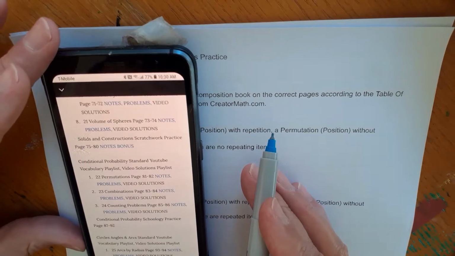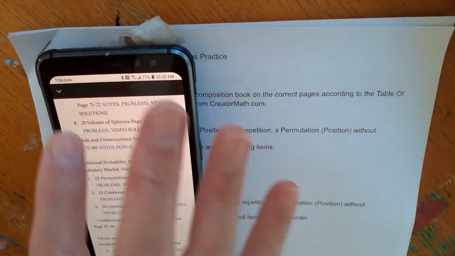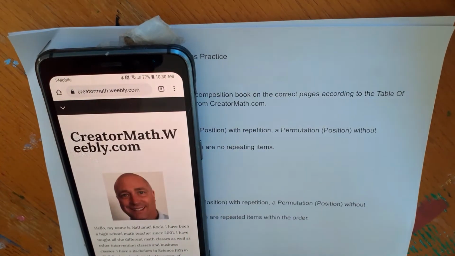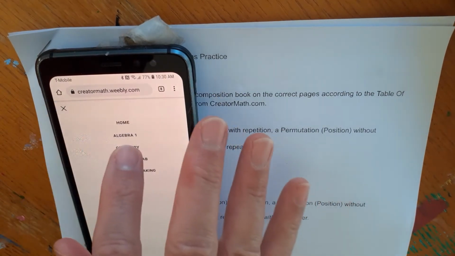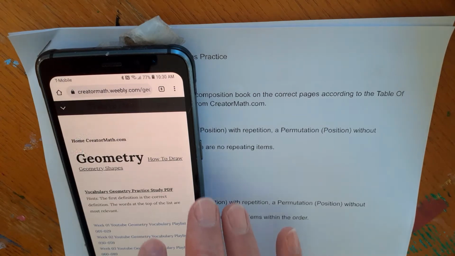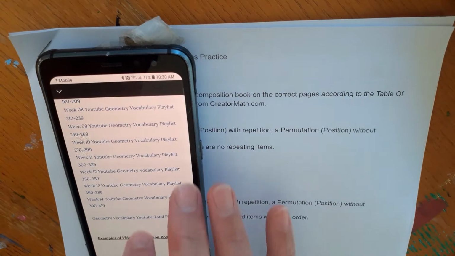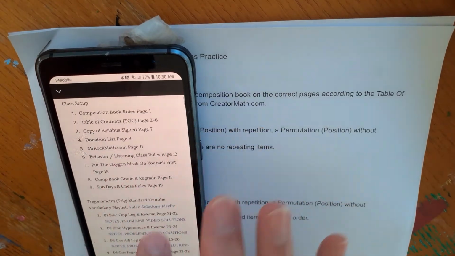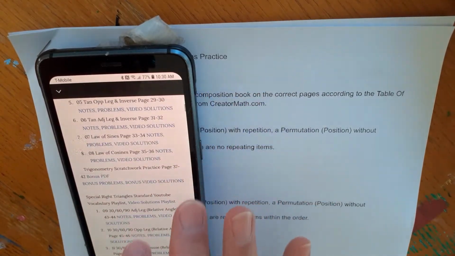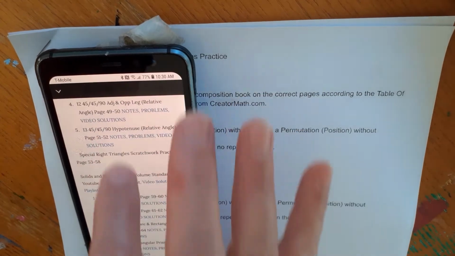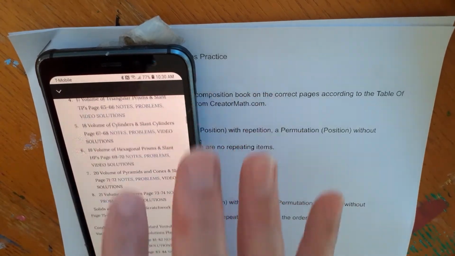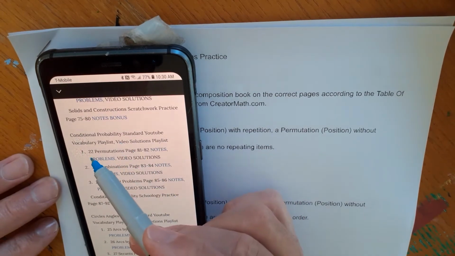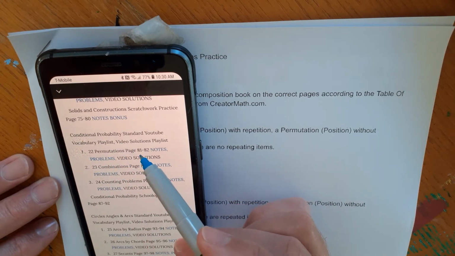Go back to the website, and just to go back, let's go to home. Here's creatormath.weebly.com. Make sure you're under the Geometry tab. You'll see the table of contents. Scroll past the vocabulary. Find the table of contents. We're in semester 2. We're past the trigonometry unit, past special right triangles, and past solids. Let's see, conditional probability. So that matches up. This one is permutations, and it goes on page 8182.